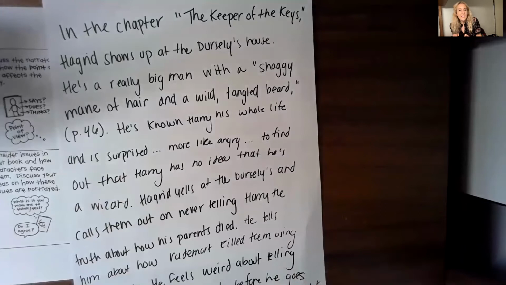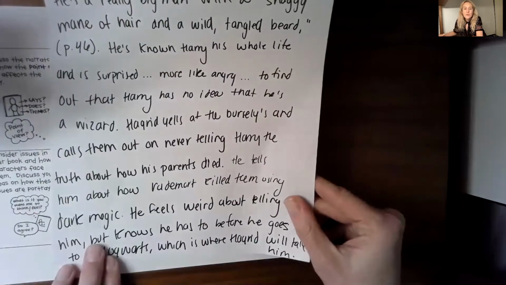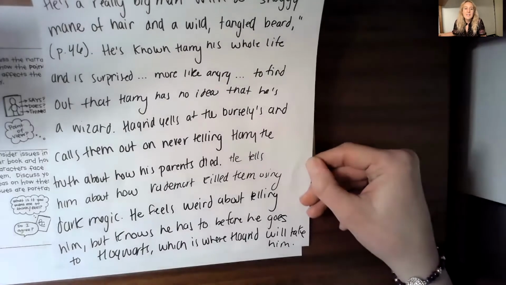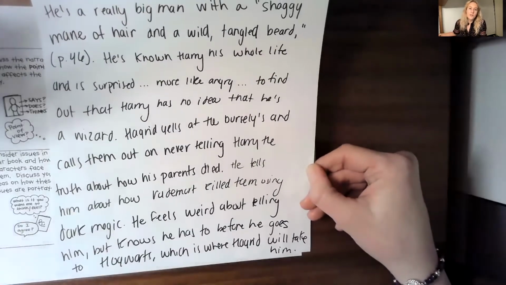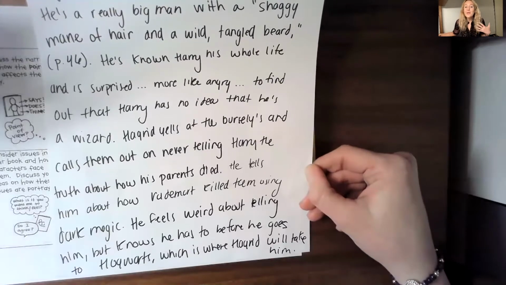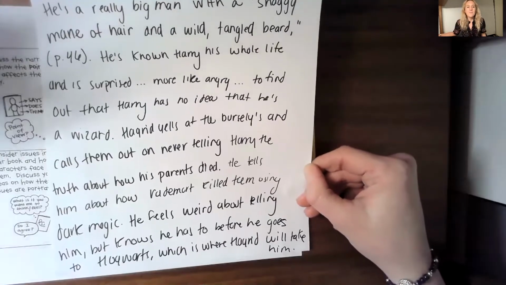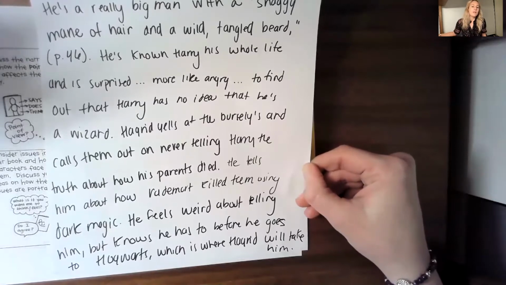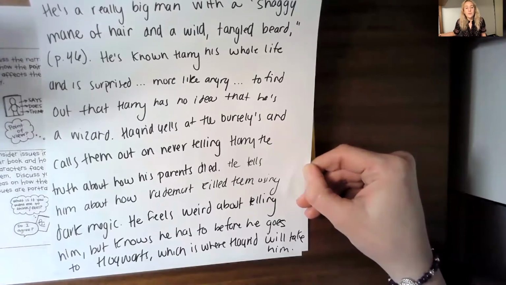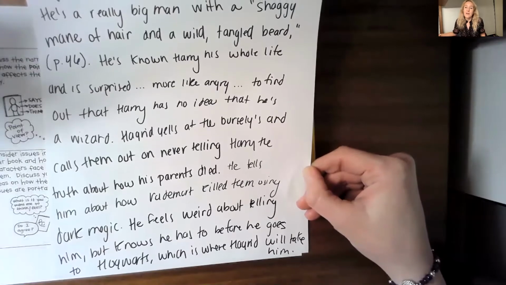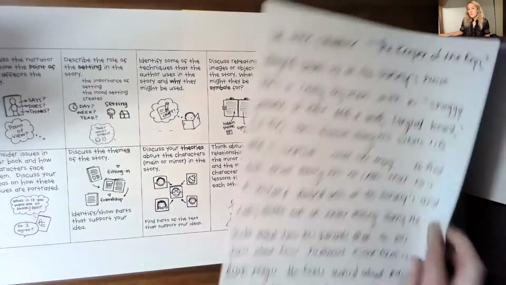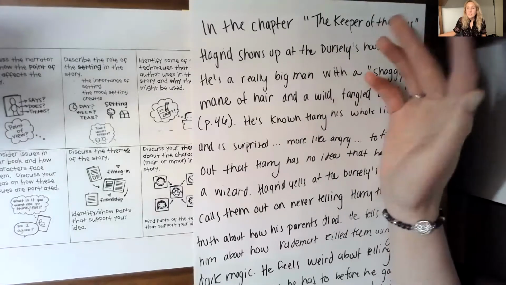He's known Harry his whole life and is surprised, more like angry, to find out that Harry has no idea that he's a wizard. Hagrid yells at the Dursleys and calls them out on never telling Harry the truth about how his parents died. He tells him about how Voldemort killed them using dark magic. He feels weird about telling him, but knows he has to before he goes to Hogwarts, which is where Hagrid will take him next. Okay, I had some great stuff going on.